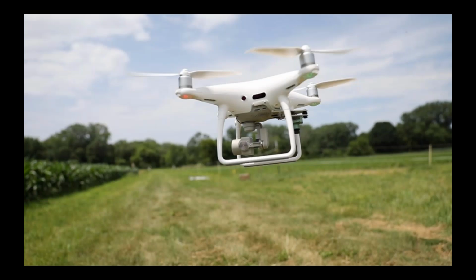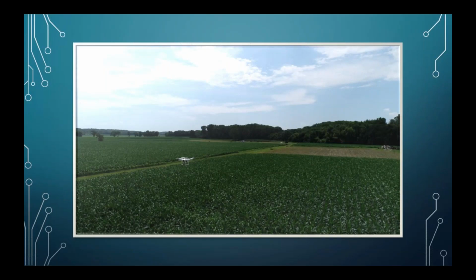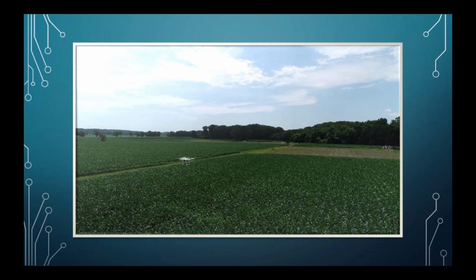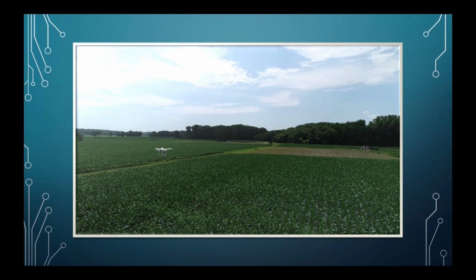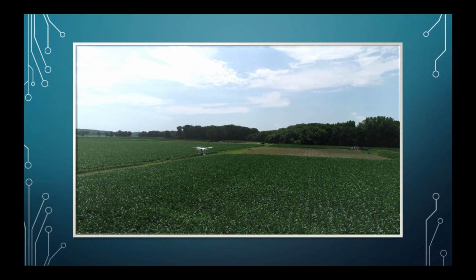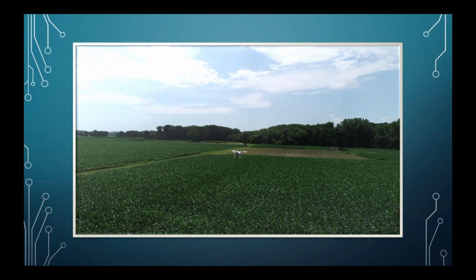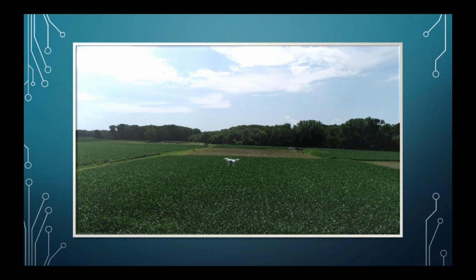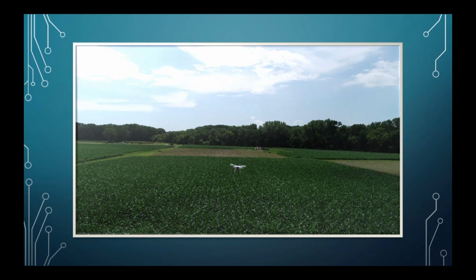So UAVs first. They've gained a great deal of popularity. They're fun to fly, but they also can do a great deal for us, especially with collecting data. And let's look into that. UAVs are not only for giant fields and looking over huge acreages, and they're great for doing that because they can give us a bird's eye view of what's going on.